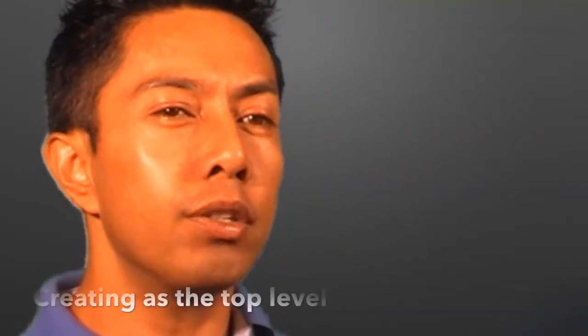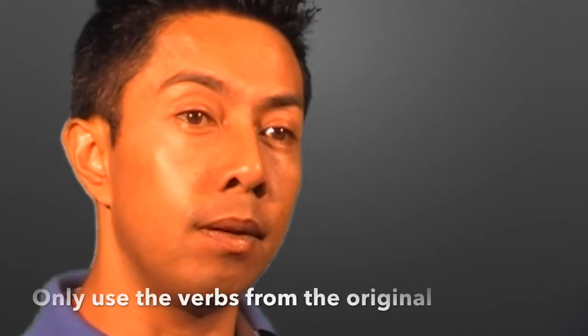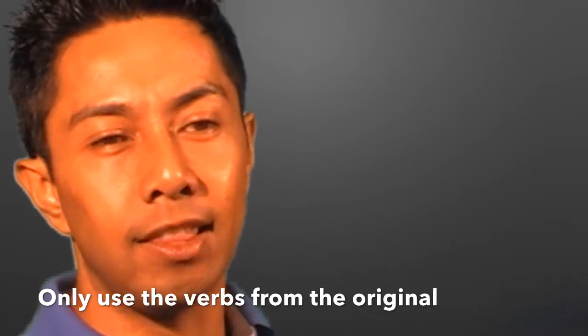So here's my advice in a nutshell. Rely on sources that have creating or create, as opposed to evaluating, as the top level. If you have to use the original taxonomy, just use the verbs they suggest to write the lesson objectives and know how to translate them back into the revised taxonomy.